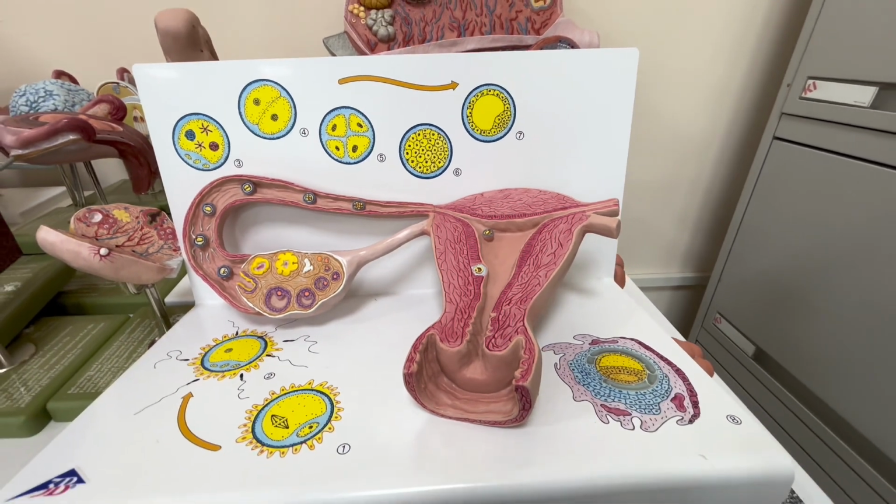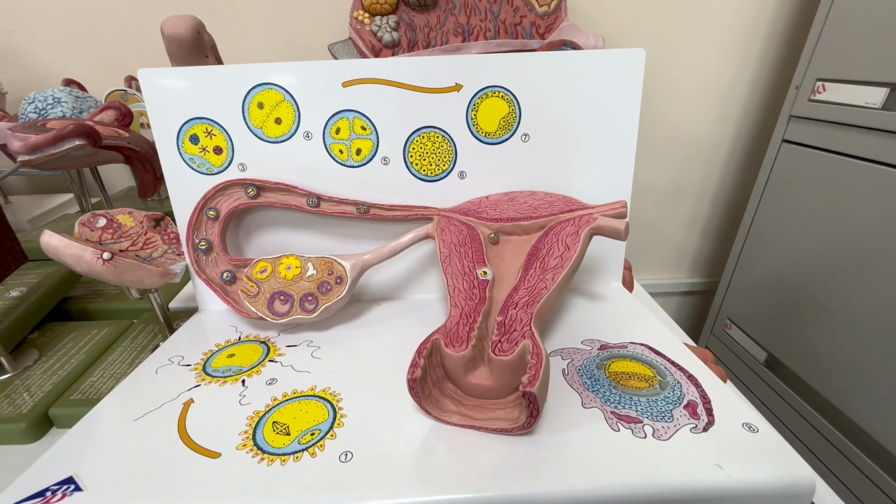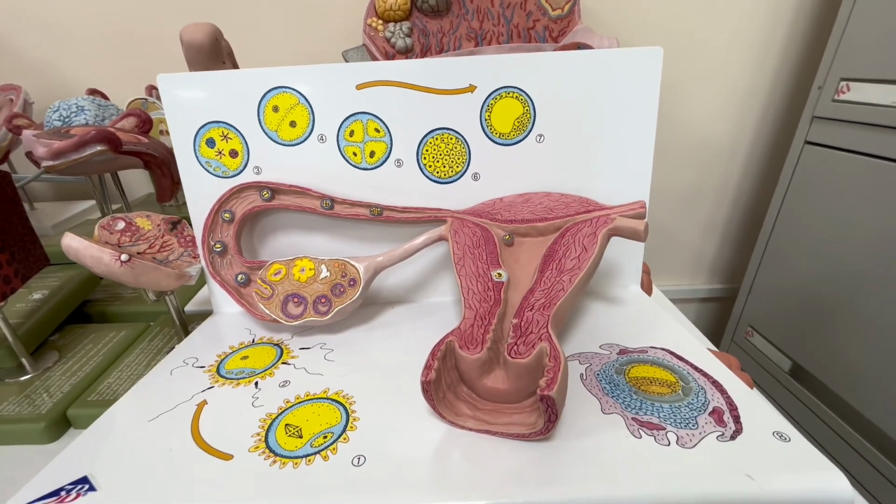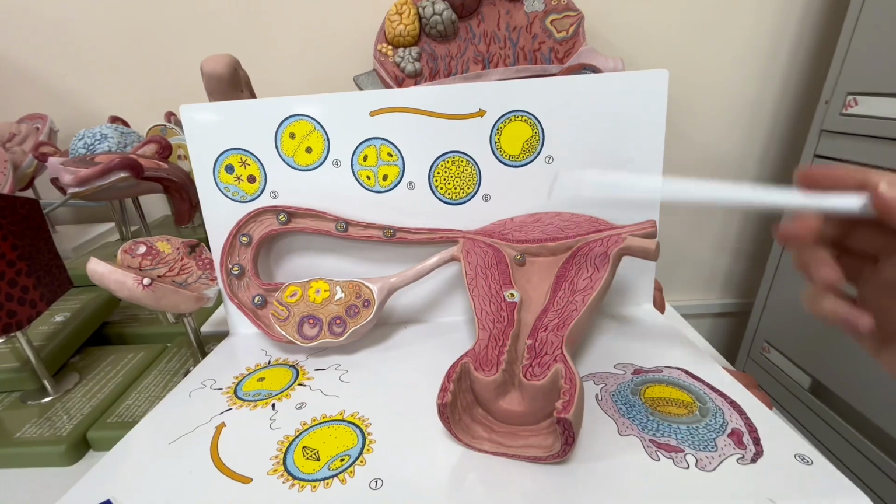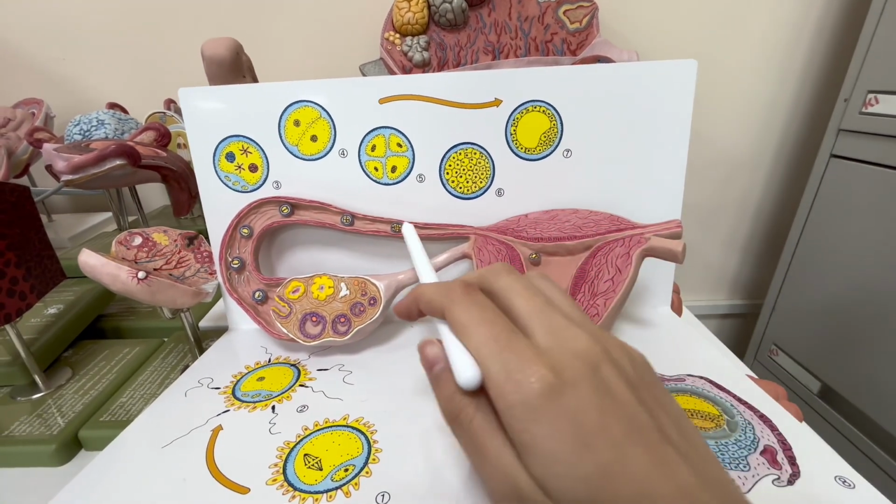Hello everyone, this is a review session on the models for the OSPE upcoming exam. So here we have the uterus, which is number 1 on the checklist, and here we have the fallopian tube.